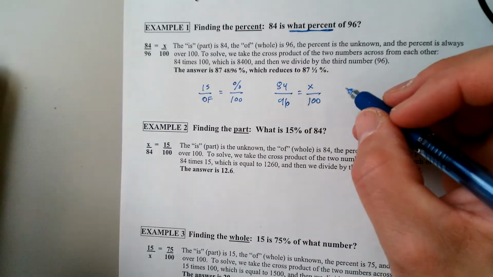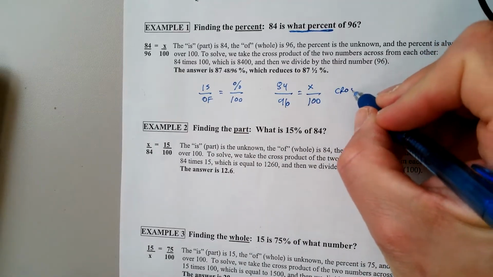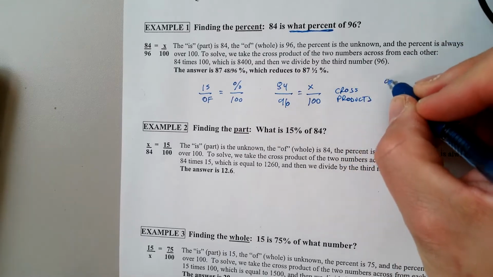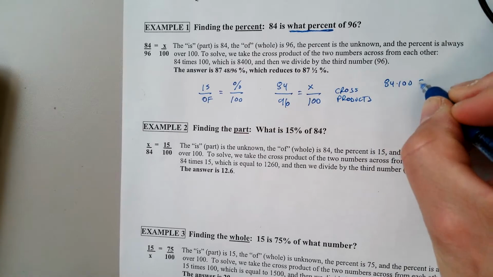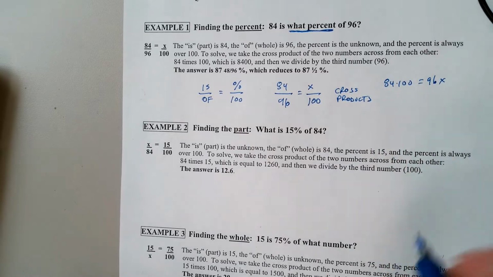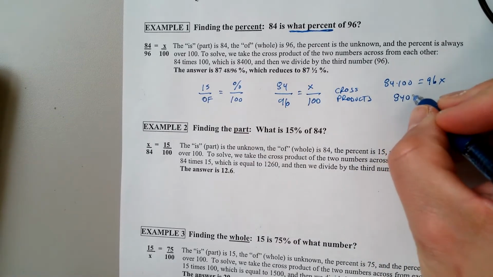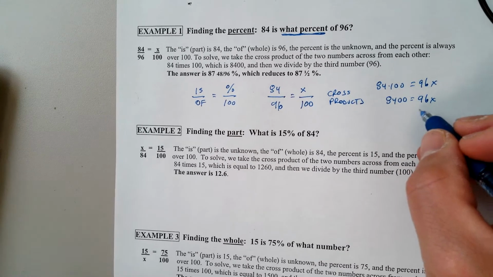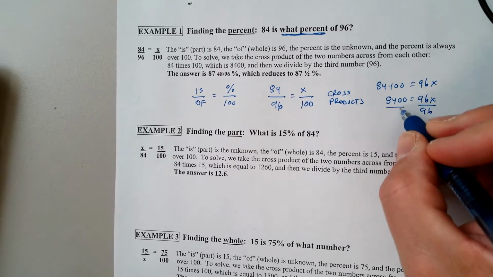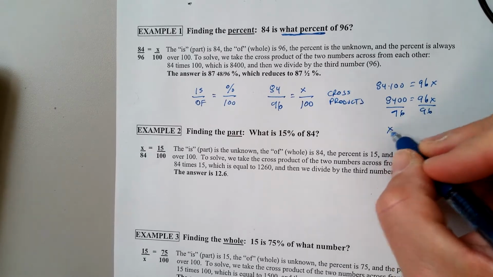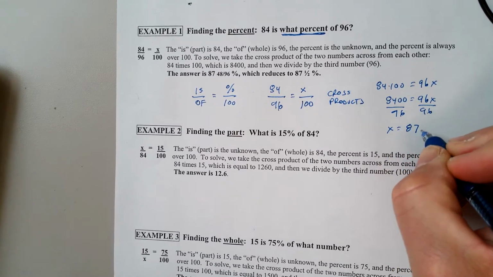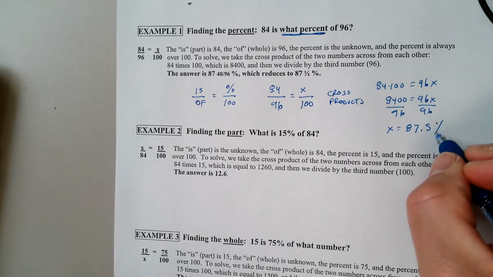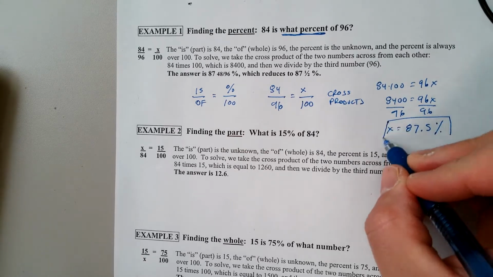So then we're going to cross multiply the cross products, right? So I would get 84 times 100 is equal to 96x. So I get 8400 is equal to 96x. Then I would divide both sides by 96. And x would equal 87.5. And that'd be 87.5% because we're looking for the percent.